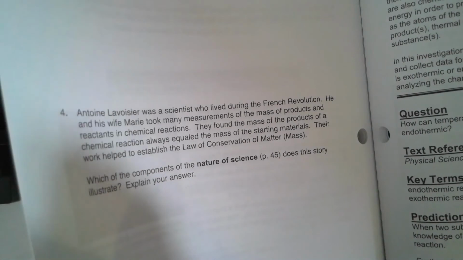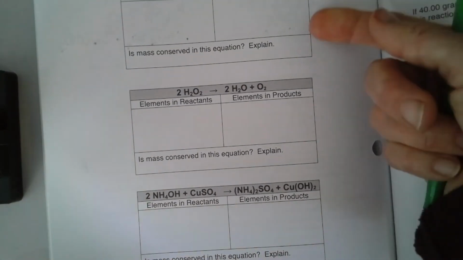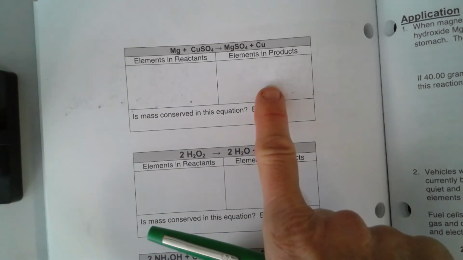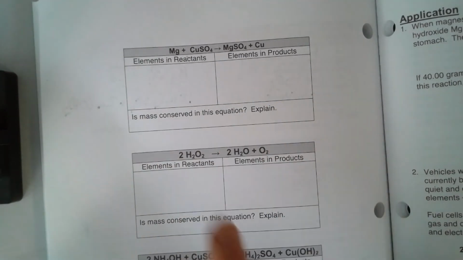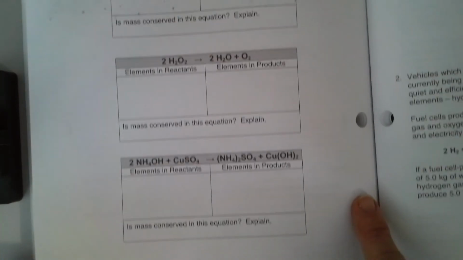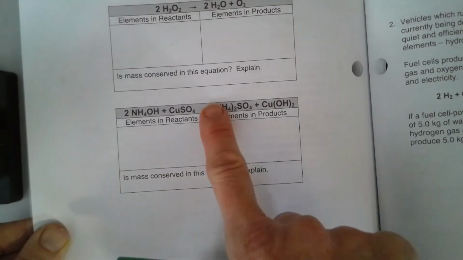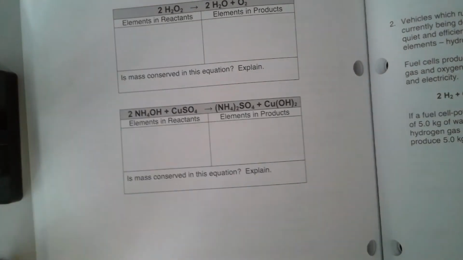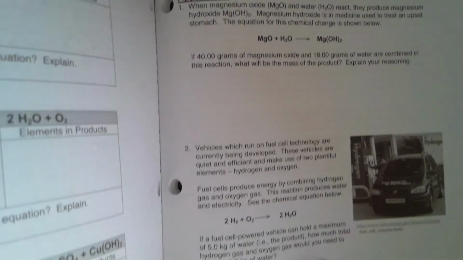And then you're going to do the same for the other 3. You're going to list your elements in your products, and whether the law of conservation was met for that one and this one as well. And now you should know how to do the parentheses and counting, and I would like you to do both of the application questions.